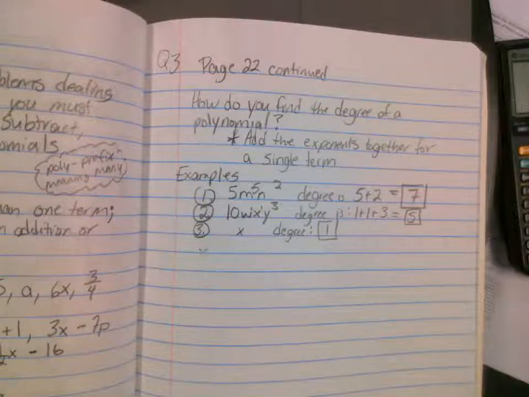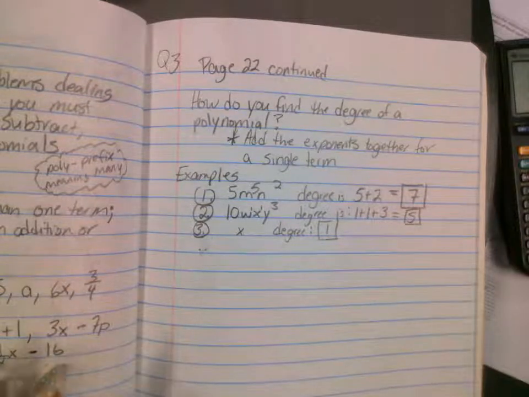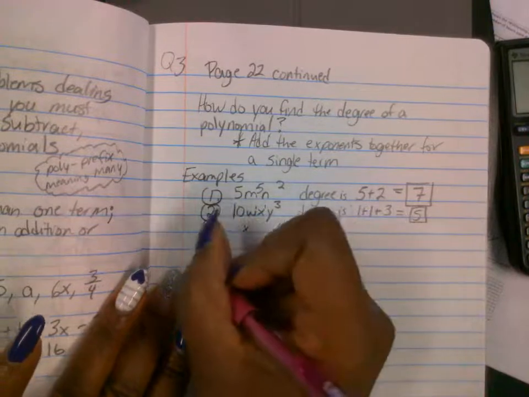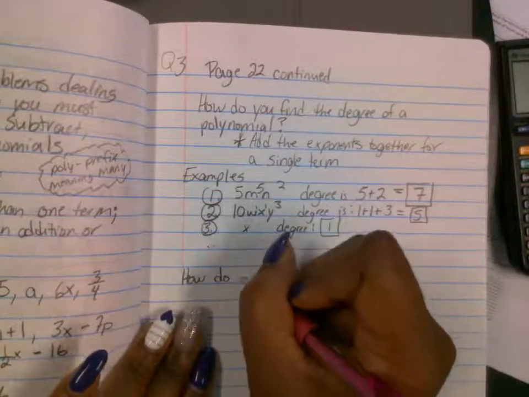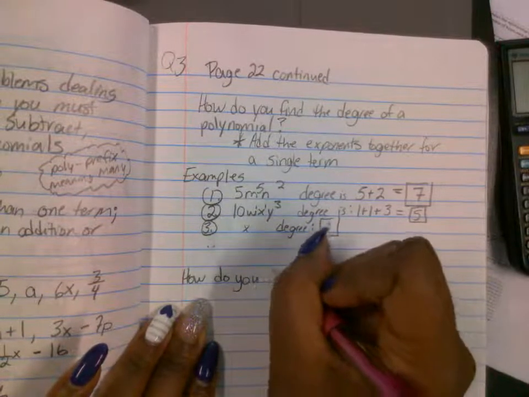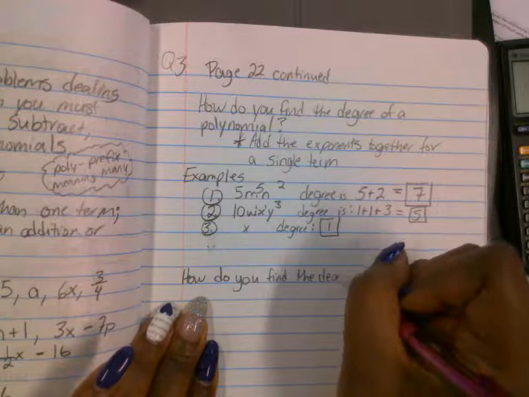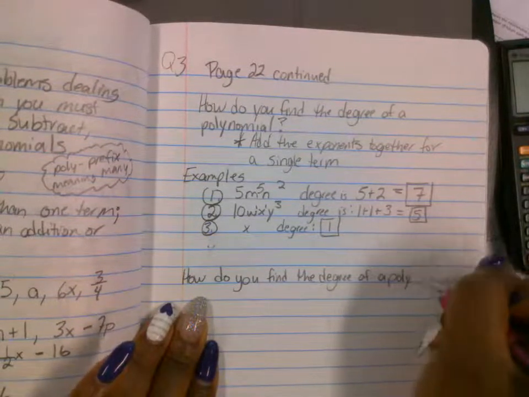Now we're going to do how you find the degree of a polynomial where there are many terms, not just one. This is a monomial. Now we're going to do a polynomial, which could be 2 or more terms. I'm going to write down some steps to help you. How do you find the degree of a polynomial?